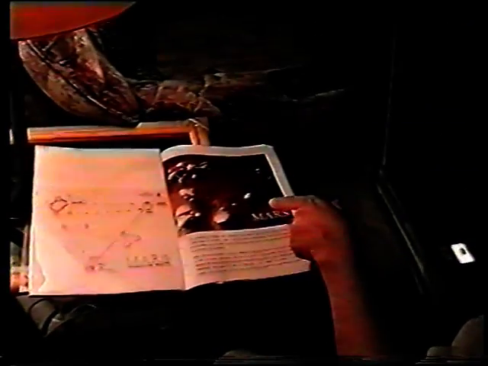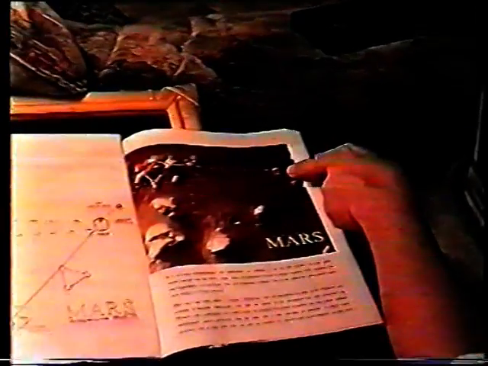This is the area of Cydonia on Mars. There's the Mars face, the five-sided pyramid, and the grouping of ruins which we've called a cluster that we believe matches the Pleiades stars.